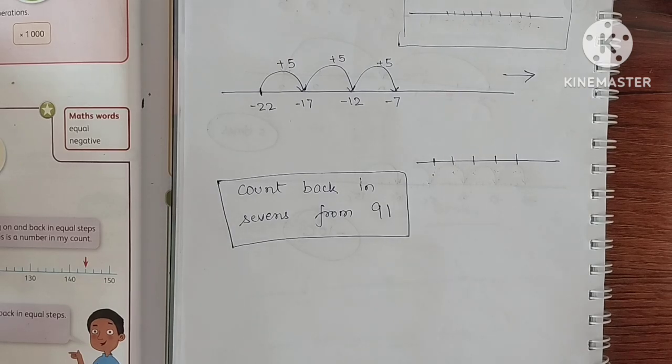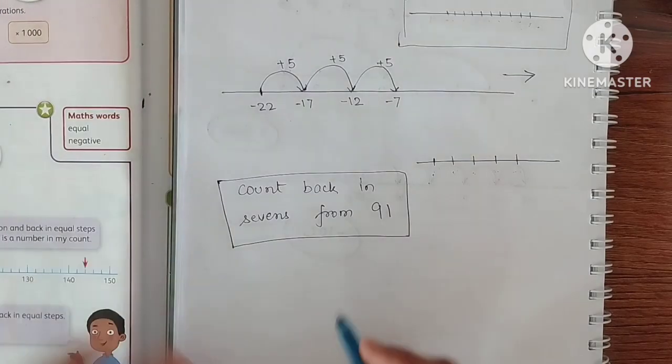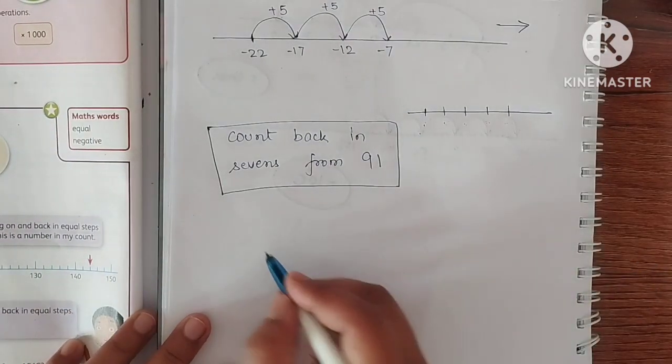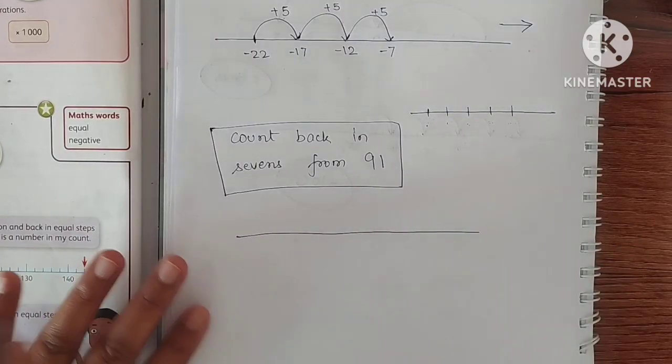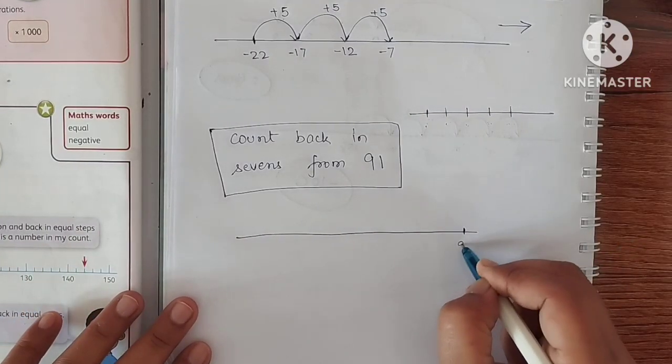And you need to count at least 3 times. Okay. Done? See, let's check your answer. You need to count back. That means your 91 should be here.